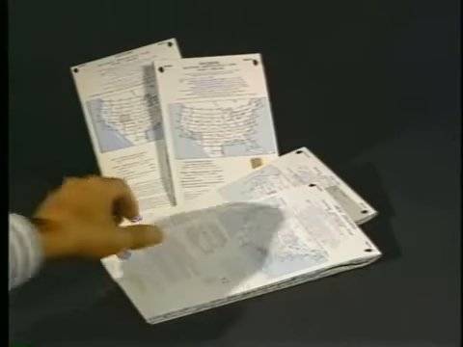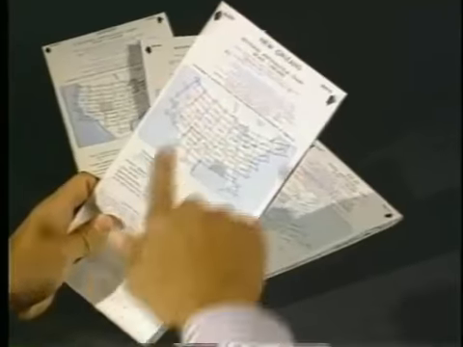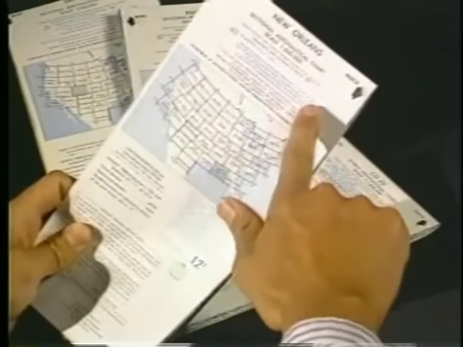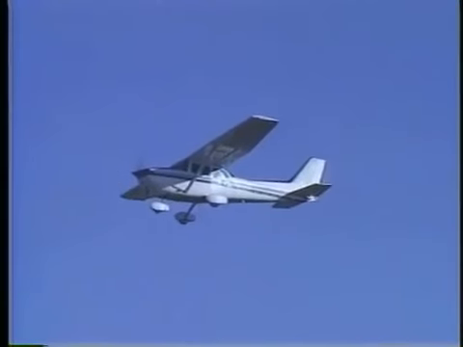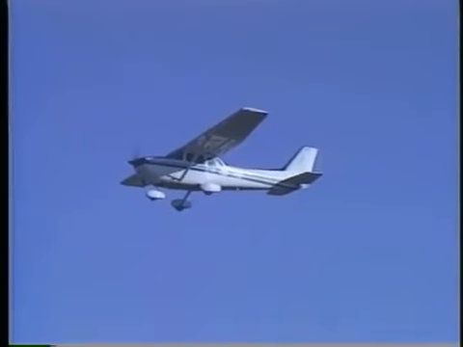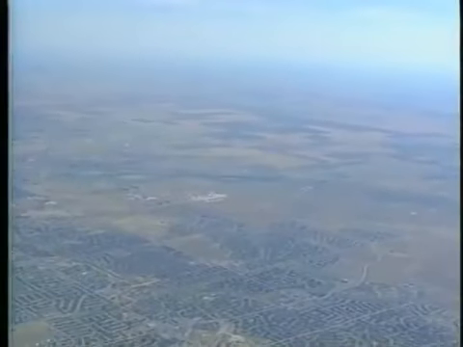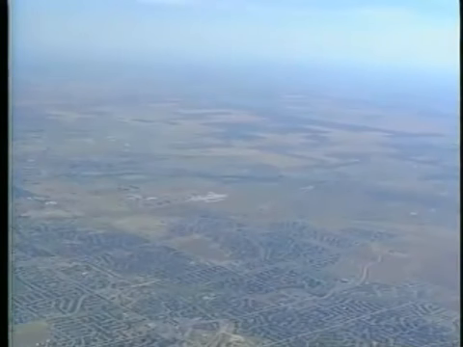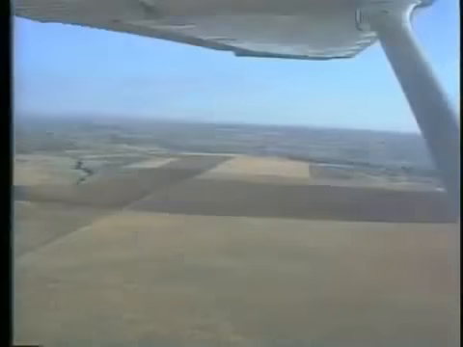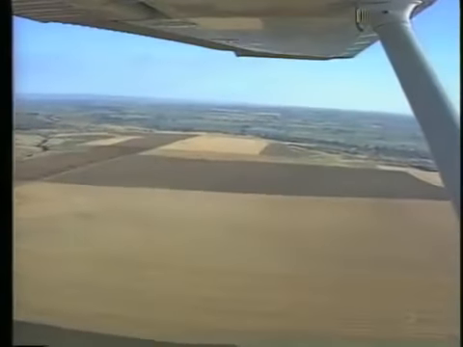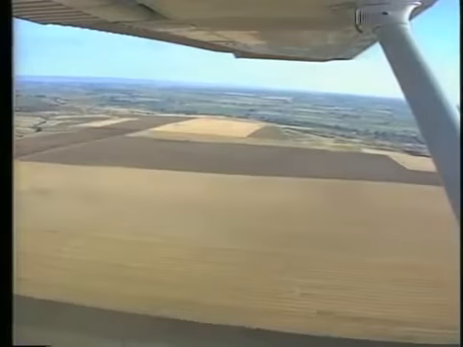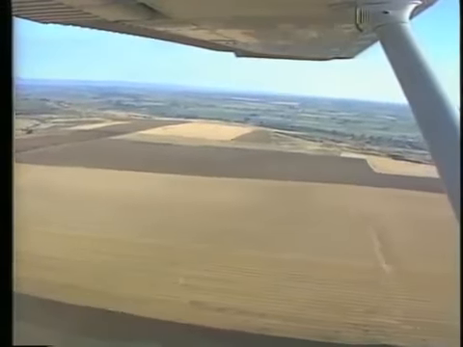Always use a current chart for flight planning and navigation. An out-of-date chart may give you incorrect information. The altitude you select is also important when you need to identify landmarks. If you're too high, detail is lost, and some checkpoints may appear too small to be positively identified. Flying too low not only gives you a poor perspective, but may restrict your visibility, especially when haze and smoke are present.